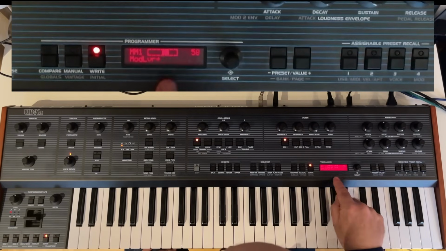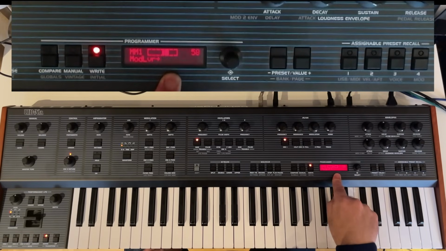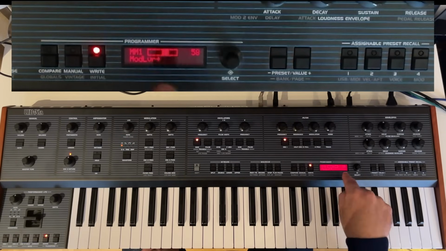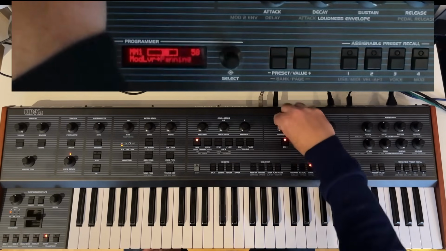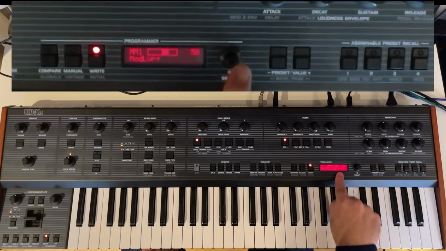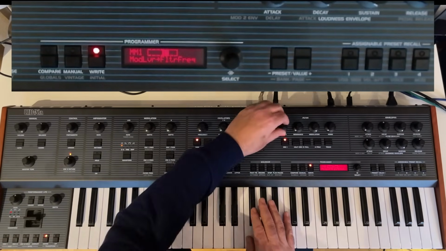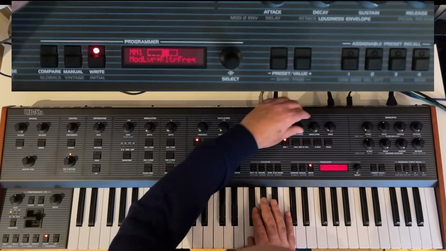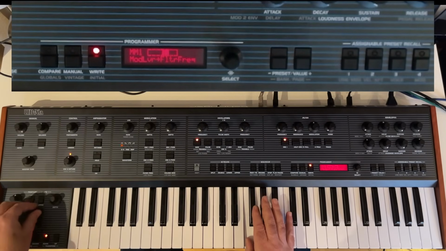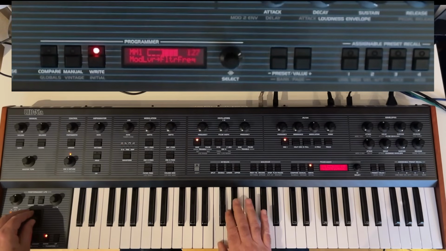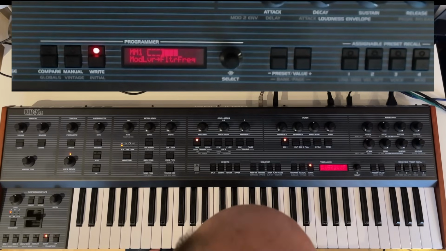And if you want to assign it to a destination, let's say you want to assign the modulation lever to the filter frequency, then you just turn this knob as long as it's selected. And now, wait a minute, I need to. Yeah, so now you can change it with that one, okay?